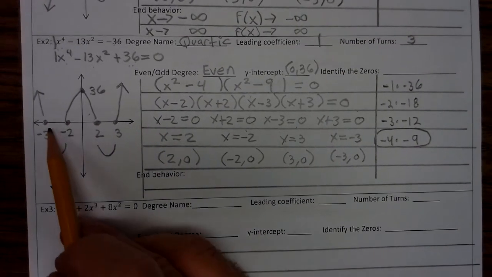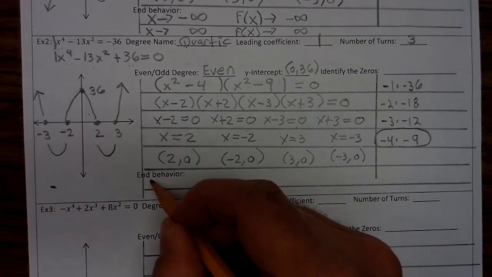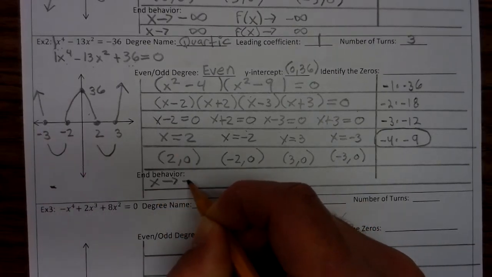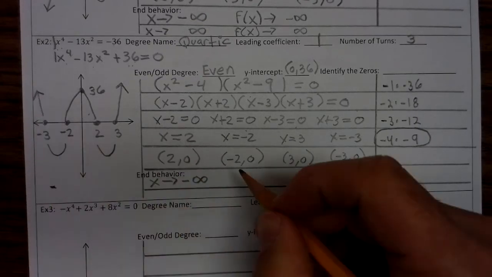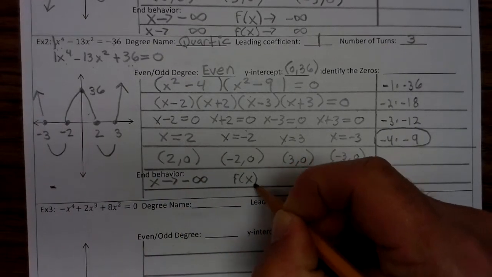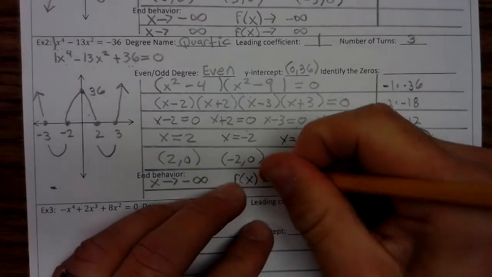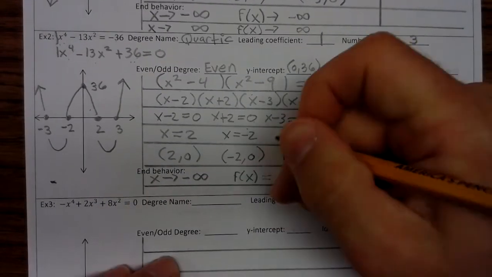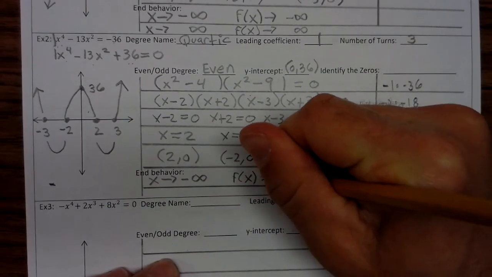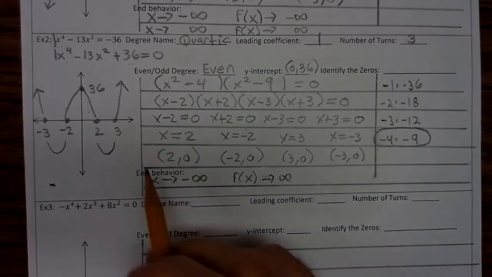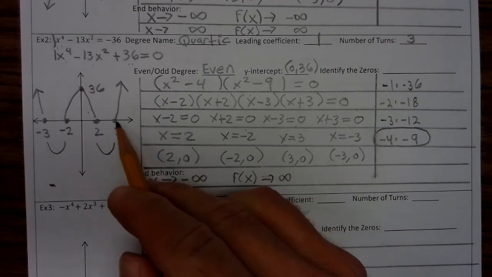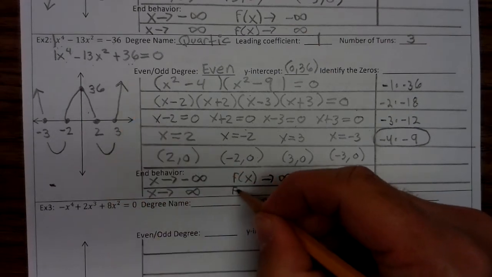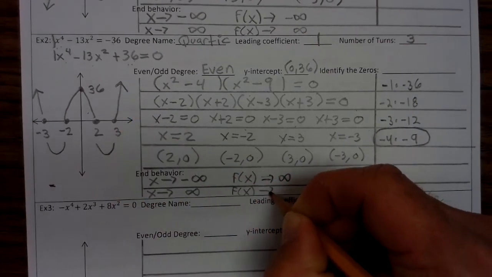Okay, so end behavior. As we go left, that's negative infinity. So as x approaches negative infinity, we're going left, and f of x is going up. So f of x is approaching positive infinity. Now as we go right, we're approaching positive infinity. The graph is going up, so f of x is approaching positive infinity.